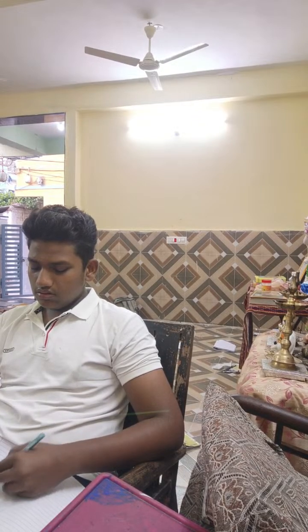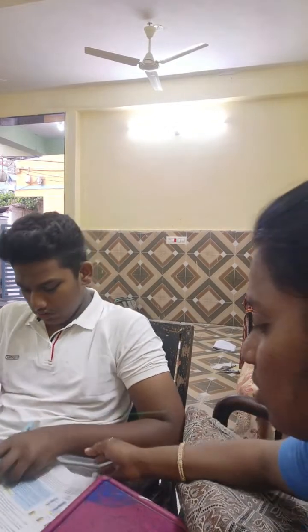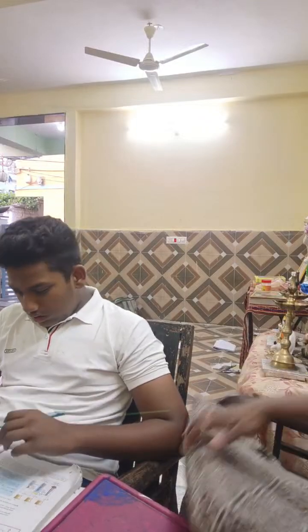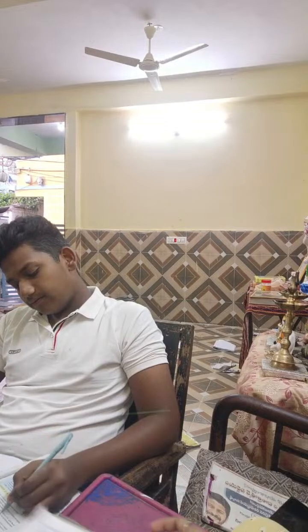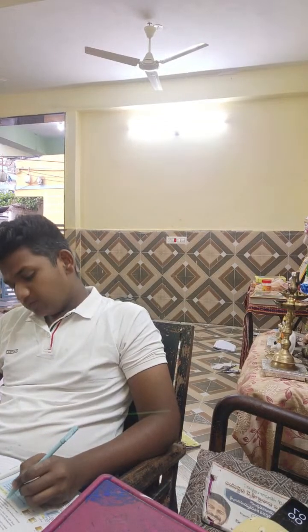Say about corrosion, Subbu. Corrosion is a process in which the metal reacts. Once you go through the textbook, there are no questions in that. Explain corrosion once after reading the textbook.